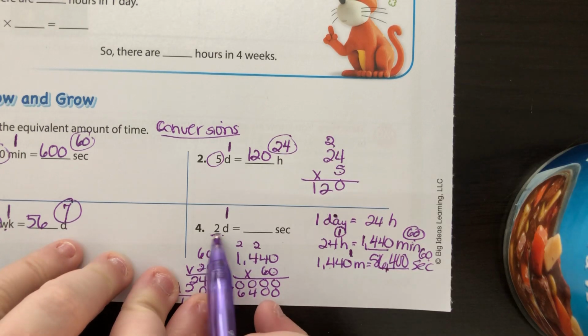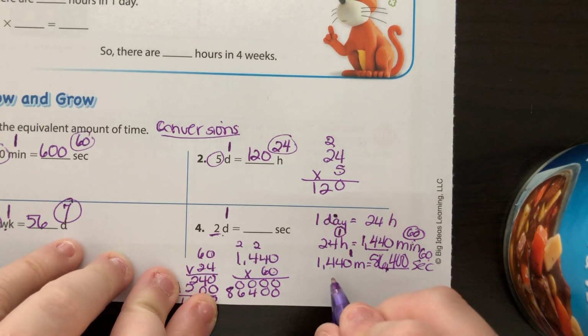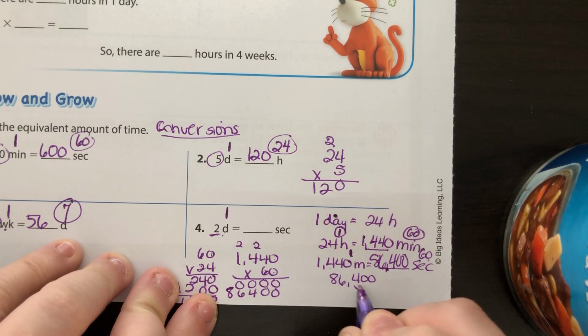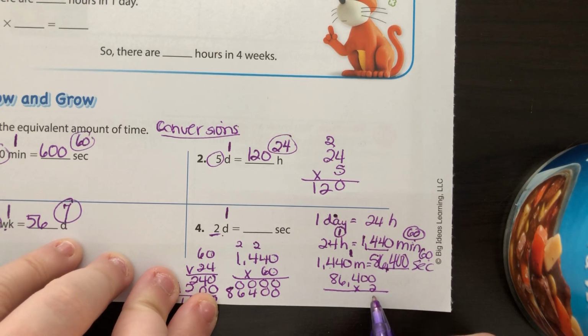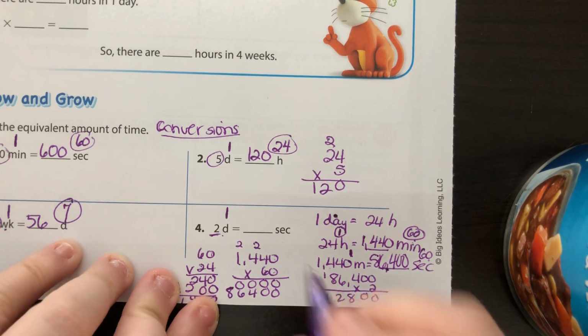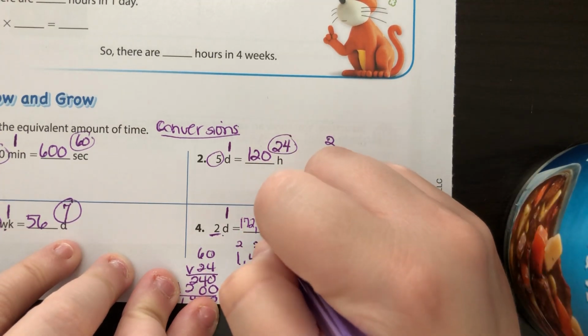However, this says 2 days. So I'm going to have to take that and multiply it by 2. So I'm going to have to do 86,400 times 2. So that is 0, 0, 8, 12, carry 1. 2 times 8 is 16, and 1 is 17. So the answer here is 172,800.